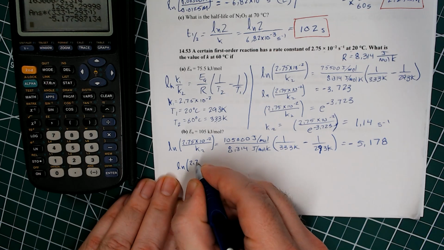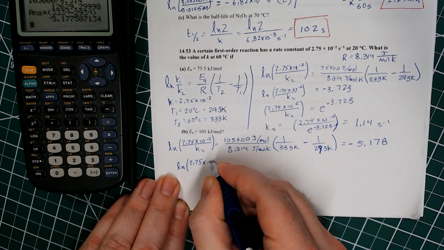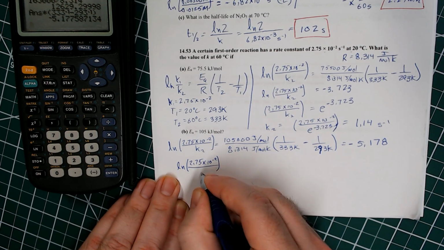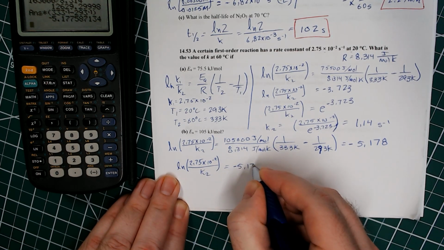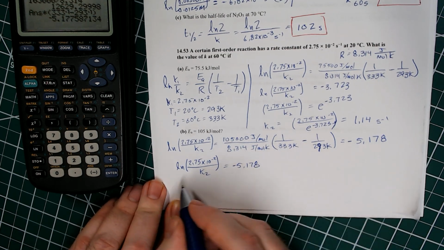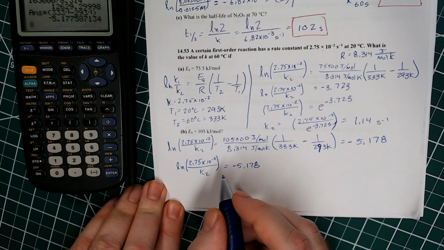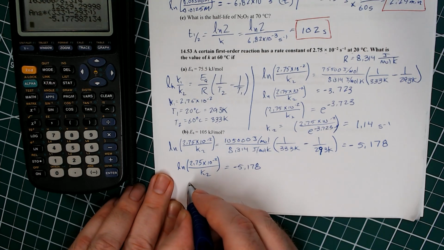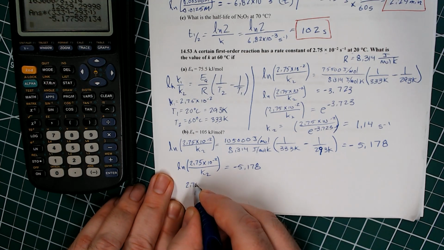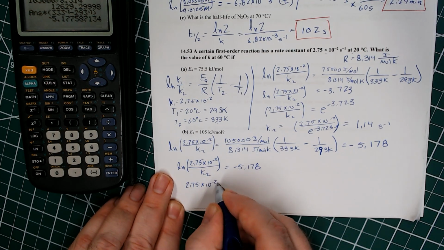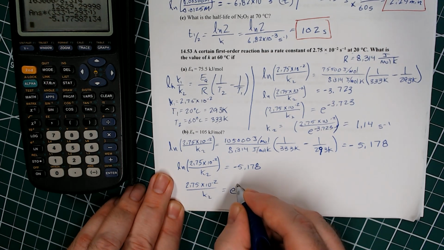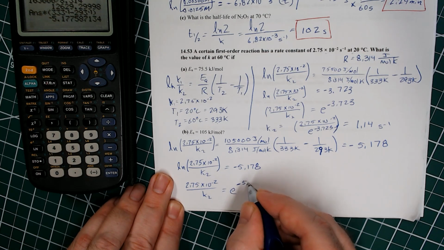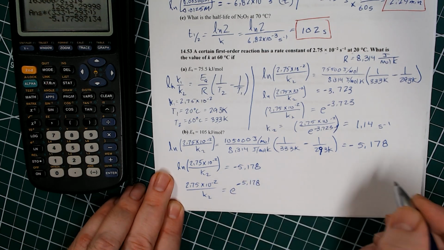All right, so natural log of 2.75 times 10 to the negative 2 over K2 is equal to negative 5.178. We're going to take the antilog of both sides, and that will give us 2.75 times 10 to the negative 2 over K2 is equal to e to the negative 5.178.